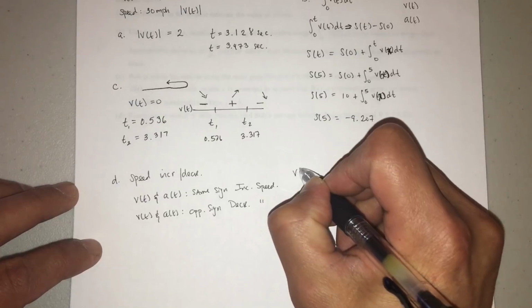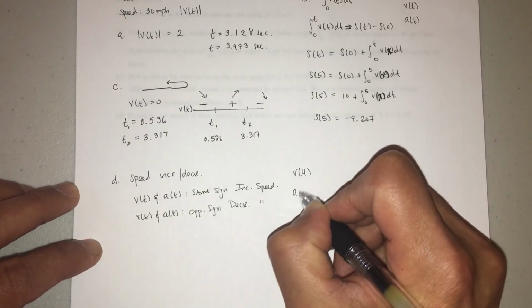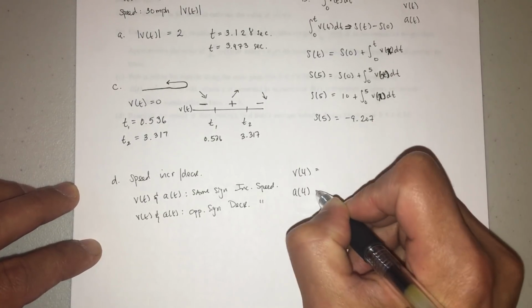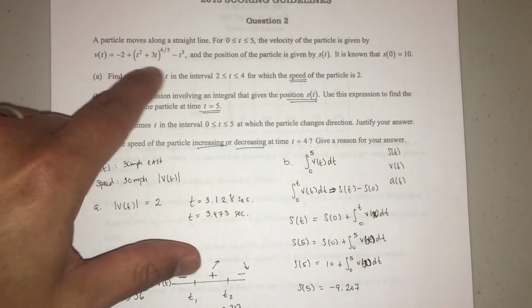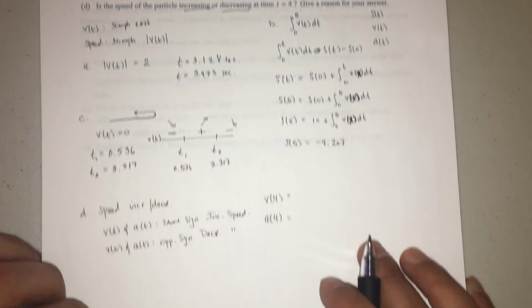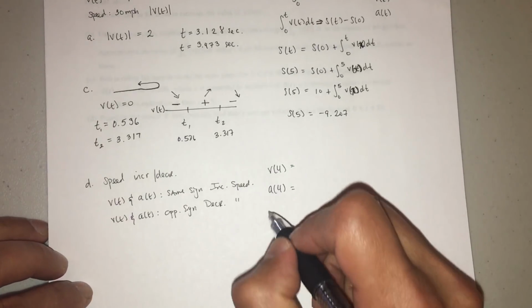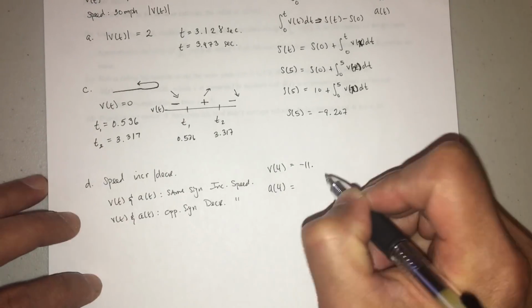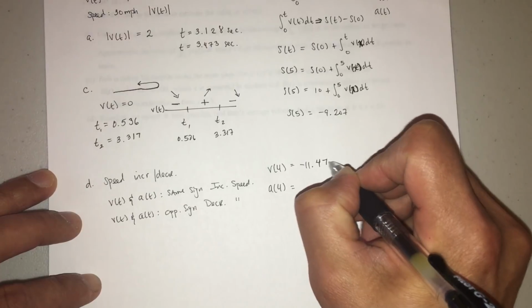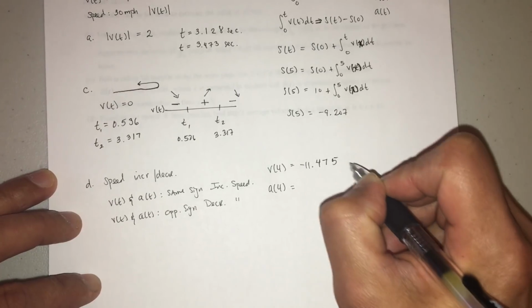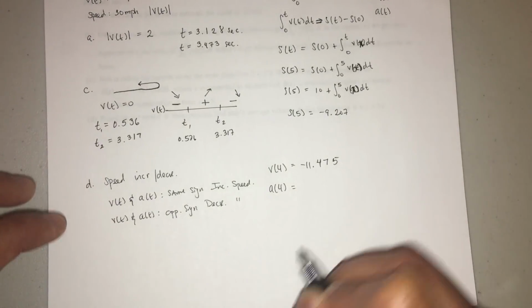So I need to look at velocity at 4 and the acceleration at 4. What's the velocity at 4? That's easy. Just plug it in right here and get your value. If you do it correctly, you should get negative 11.475, and I'll just truncate it there.